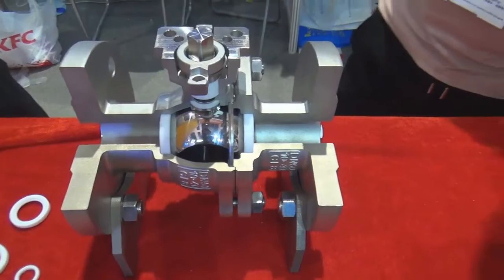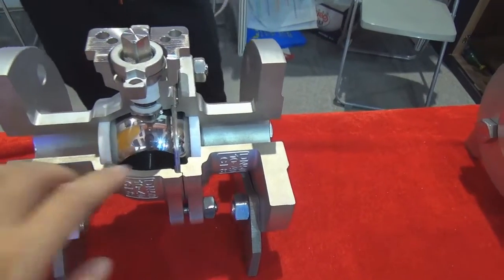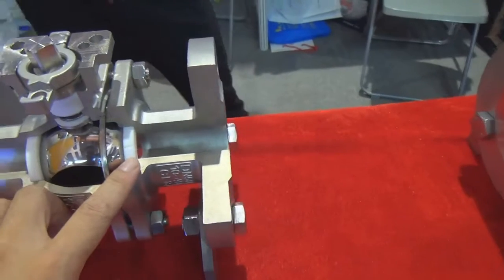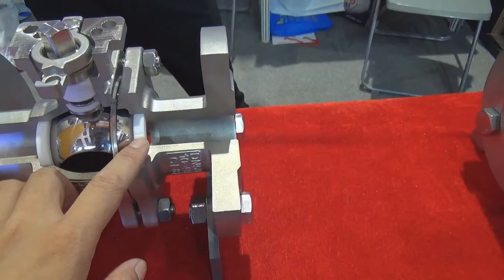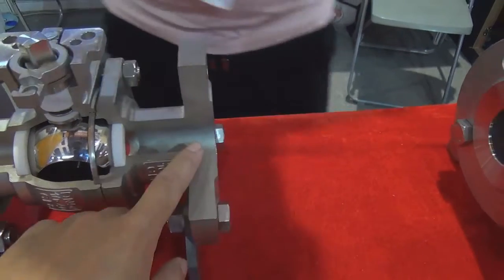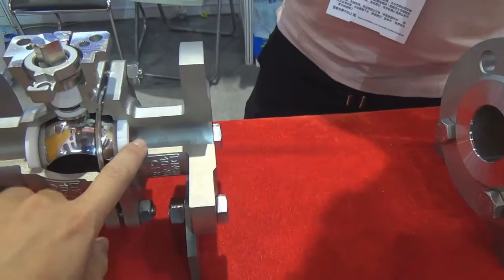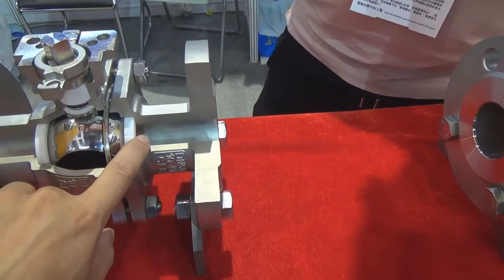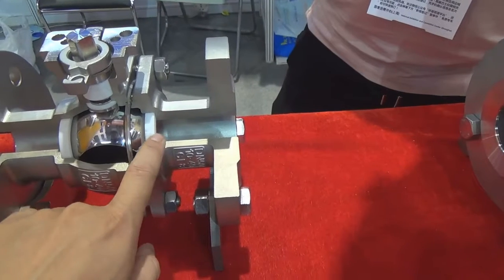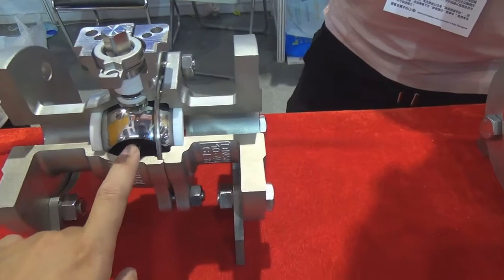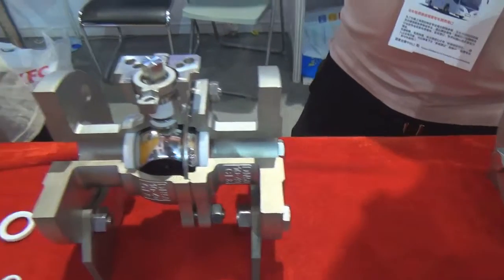Here we have a soft-seat ball valve. The soft-seat ball valve is well designed. First let's look at the valve seat. We can see the valve seat's outside diameter has a groove. This groove releases the pressure from the upstream. The upstream pressure will not continue to push the valve seat against the ball. If the upstream pressure pushes the valve seat, it can relieve the pressure from the groove to the cavity. So that can protect the valve seat.